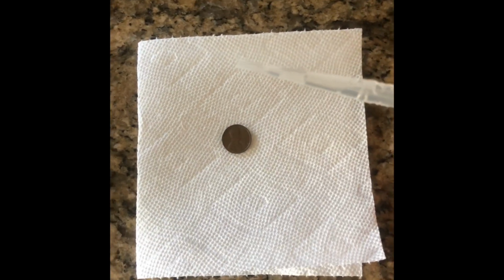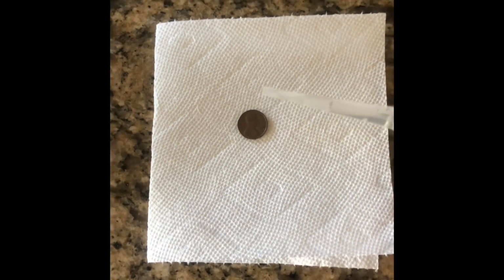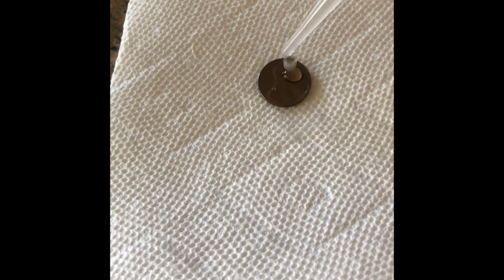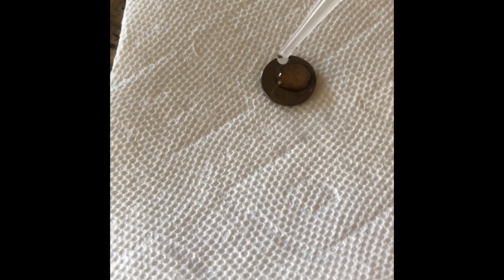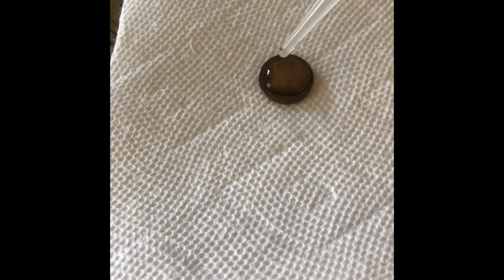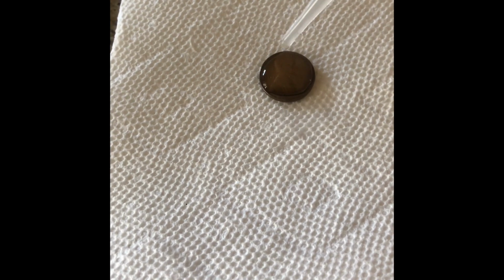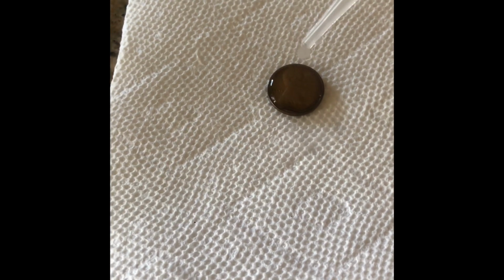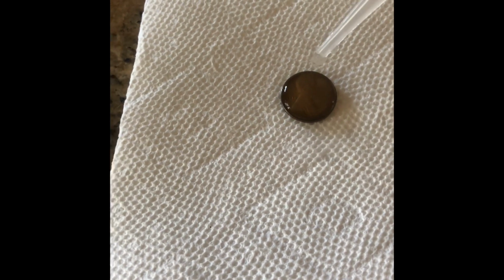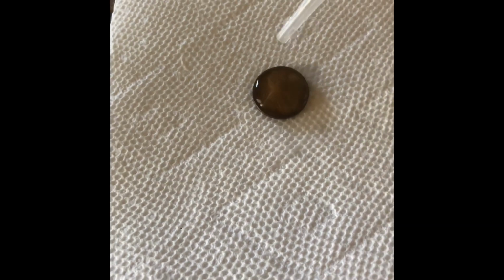For the third and final trial of the Water Olympics, we are going to be dropping drops of water onto a penny and see how many drops we can get before they fall off the penny. So we have 1 drop, 2, 3, 4, 5, 6, 7, 8, 9, 10, 11, 12, 13, 14, 15, 16, 17, 18. Oh, and 18 is where it stops.